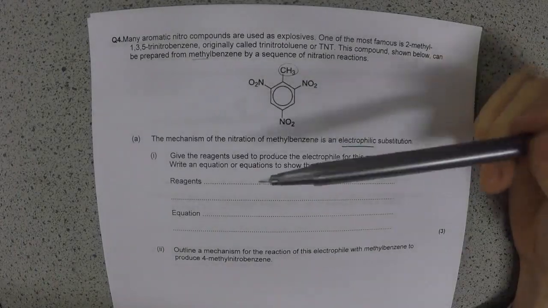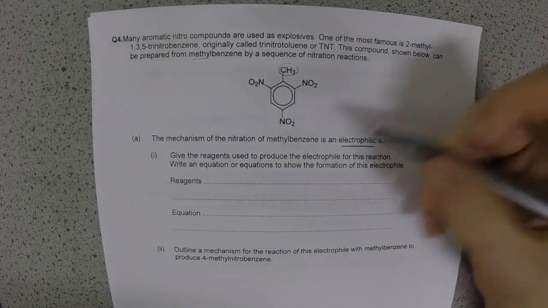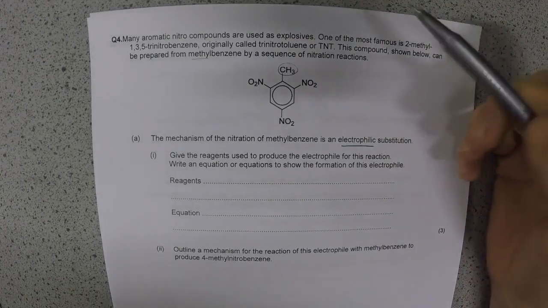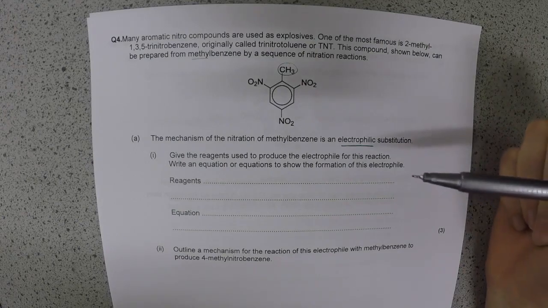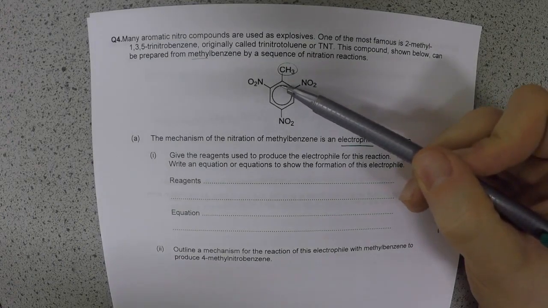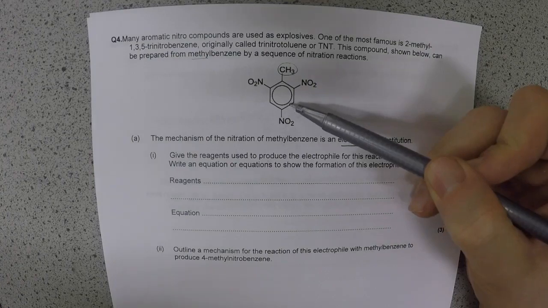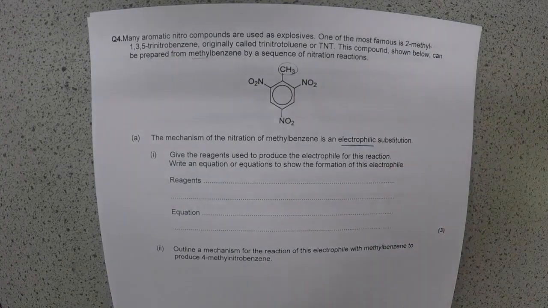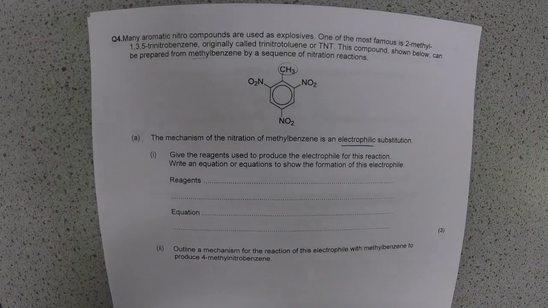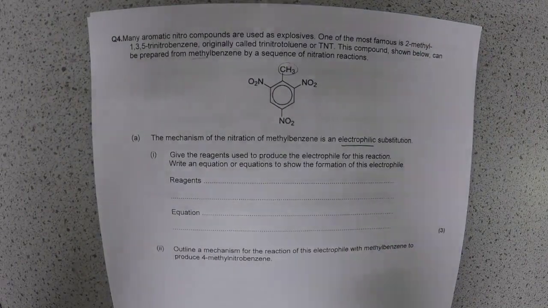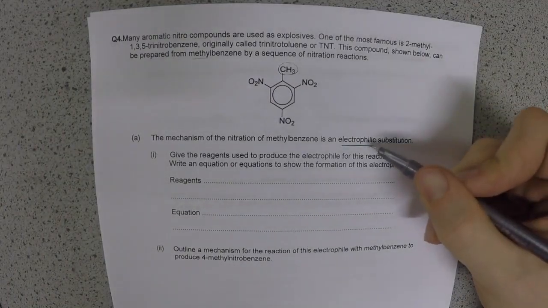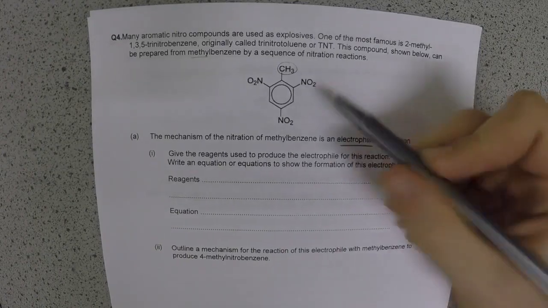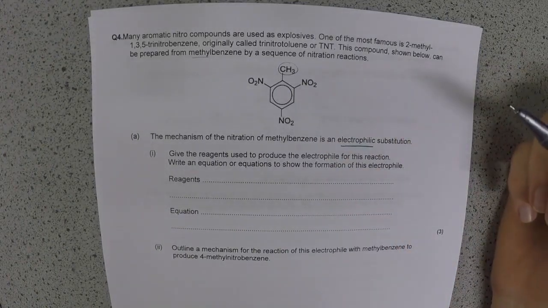And the first question is about the reagents. So just to highlight about this mechanism, if you remember that the benzene is quite a stable molecule, the reason for that stability is that we've got delocalized electrons. So despite its appearance, the fact that you've got that area of high electron density, those extra electrons spreading around the ring increases the stability. So it is going to be electrophilic, so something's going to be attracted towards those electrons and disrupt that ring.